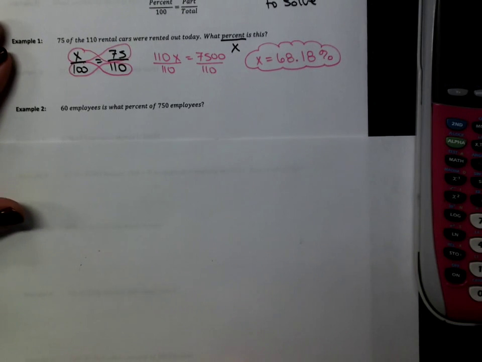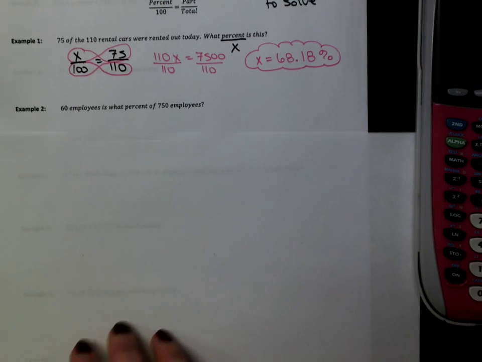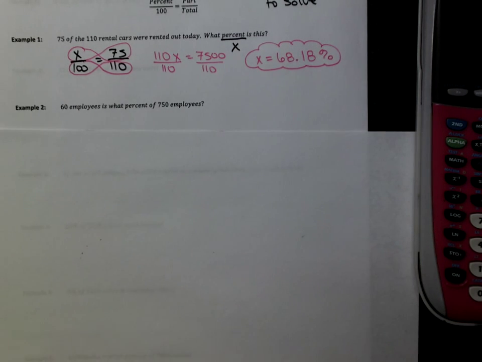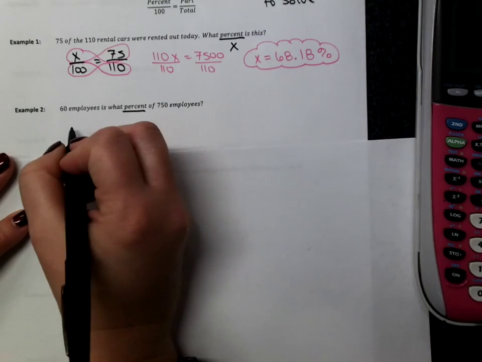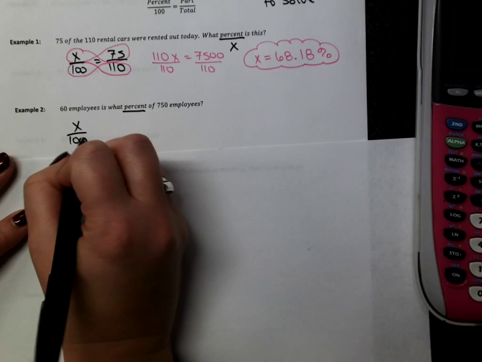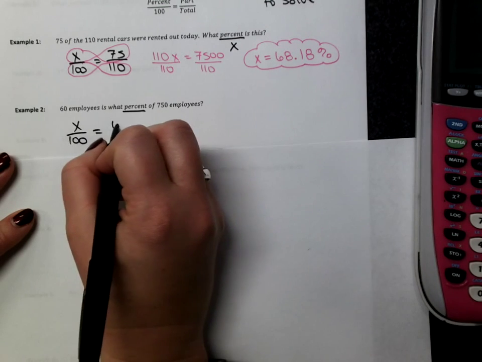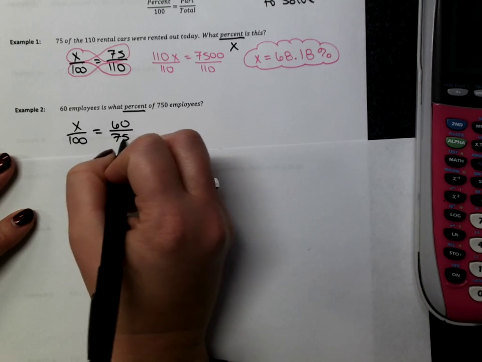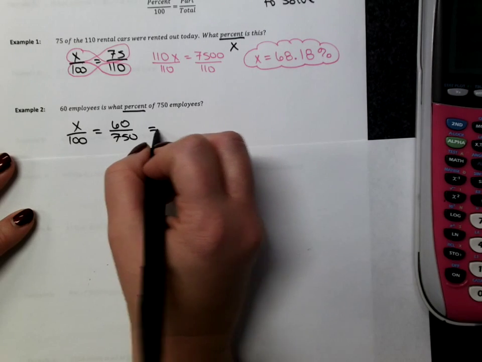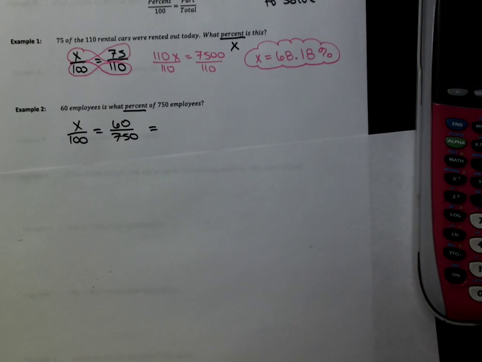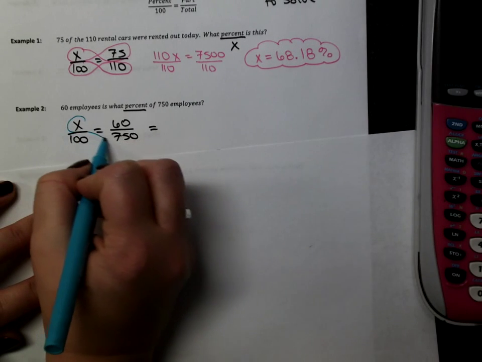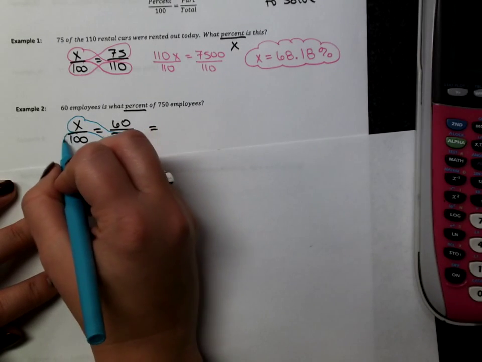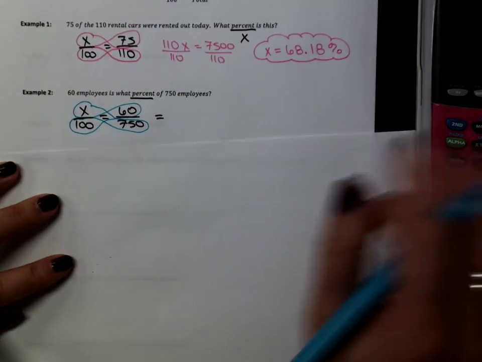We'll try that again. Example 2 says 60 employees is what percent of 750 employees? So again, it's asking for the percentage. x over 100 equals 60 over 750. So again, we're going to cross multiply here to solve. x times 750 equals 100 times 60.